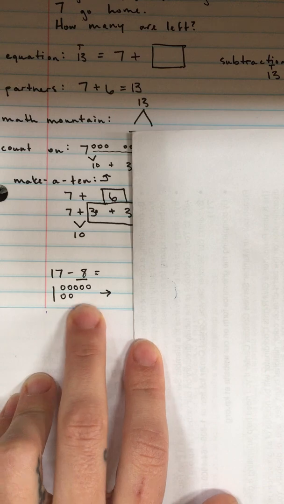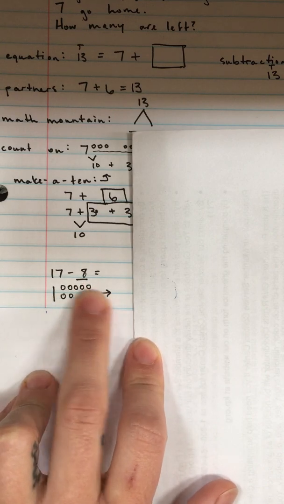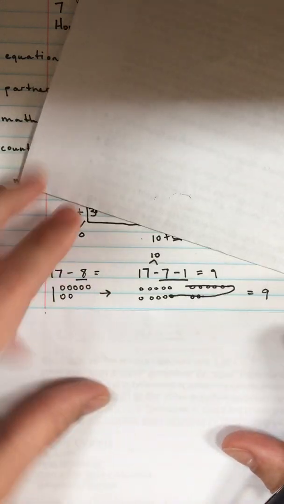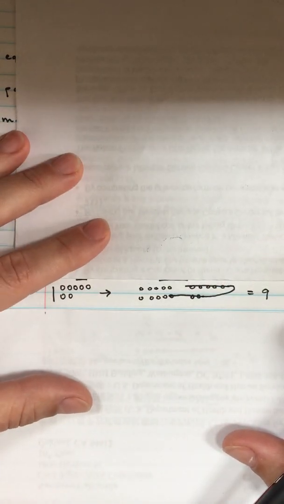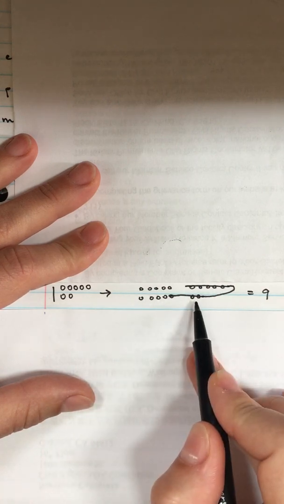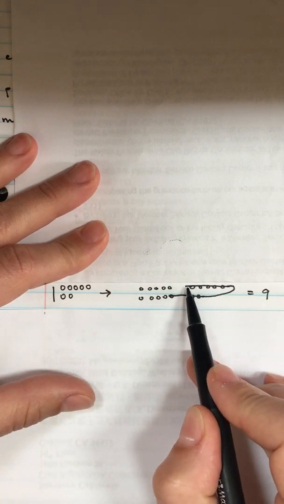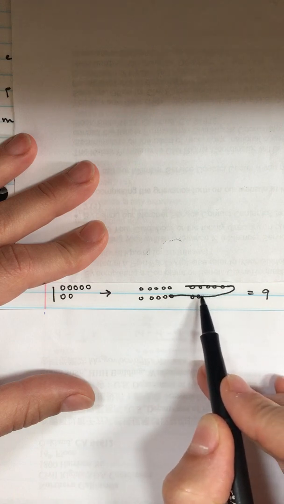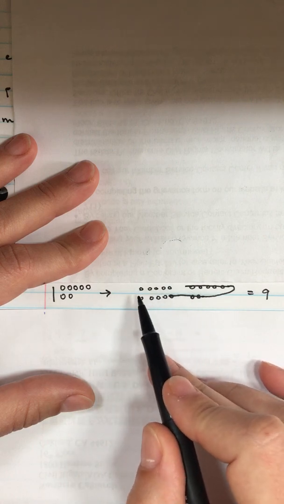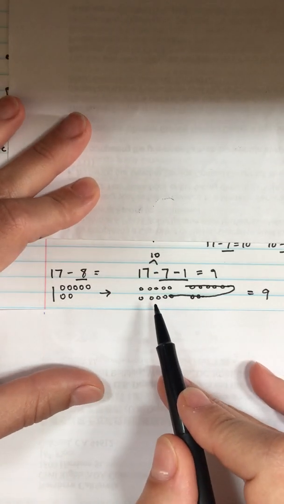You can't easily subtract 8 because 8 is more than the 7. So you have to break apart the 10 stick. So that now we have 10 and 7. And then we're subtracting this 5 and 3 more, which is a total of 8. That's what we're subtracting all at once. And that leaves us with 9, okay?